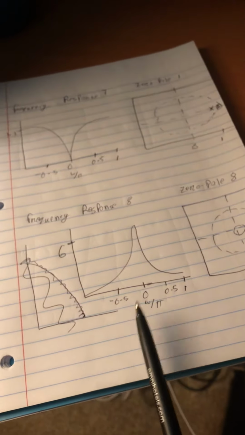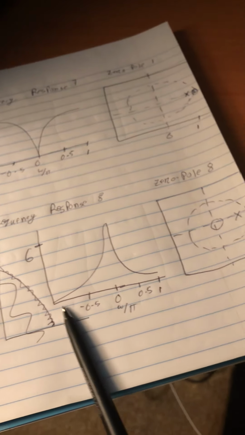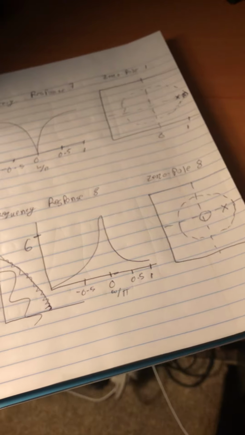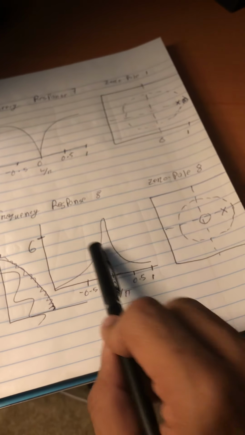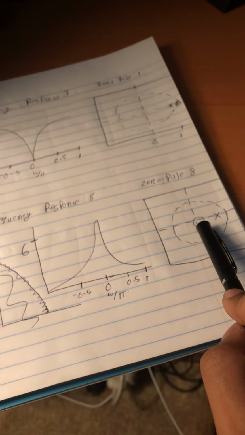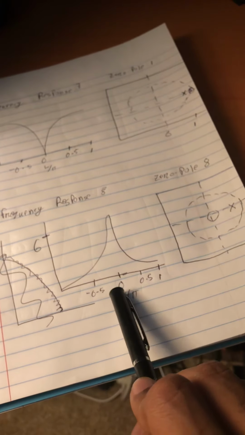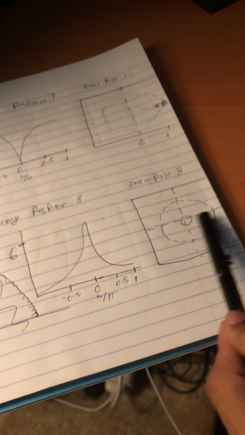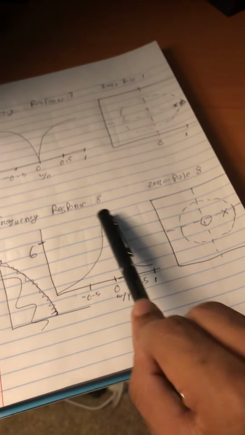And frequency response 8, which is also a very classic frequency response graph, but it's a bit thinner on the top. The reason being that you have the 0 in the middle, which is why it's not touching the 0 here, just like that one, but the pole is close to the unit circle, which is why you have a sharp or steep top.